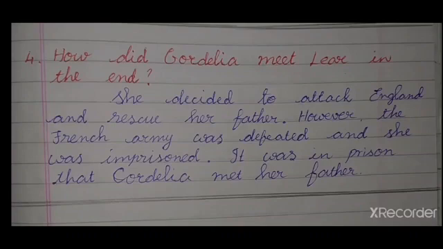So she was the queen of France. She was defeated by England and she was imprisoned. That means she was put in jail. There, Cordelia met her father, King Lear. So now you can read along with me. How did Cordelia meet Lear in the end? She decided to attack England and rescue her father. However, the French army was defeated and she was imprisoned. It was in prison that Cordelia met her father.